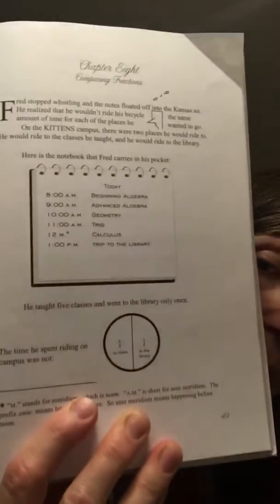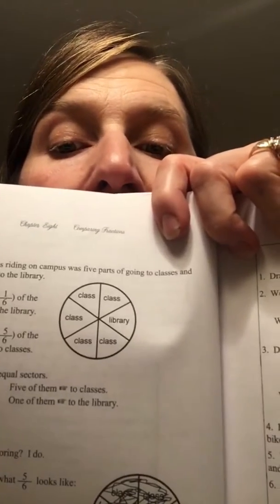He taught 5 classes and went to the library only once. The time he spent riding on campus was not half to class, half to the library like that. Instead, his riding on campus was 5 parts of going to classes and 1 part of going to the library. So, do you see that? Because he had the 5 classes and then 1 part going to the library.